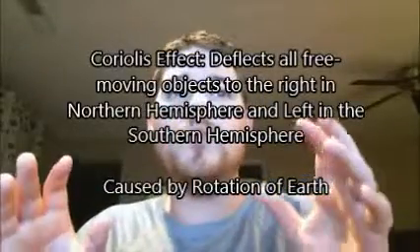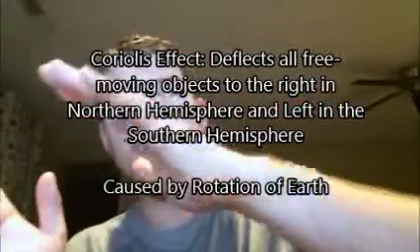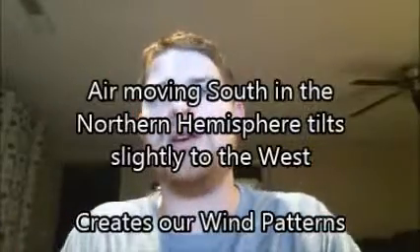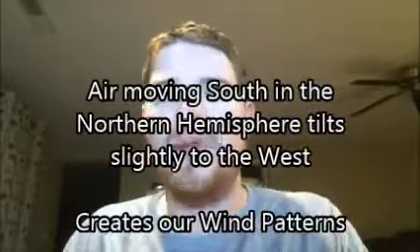It's going to move objects in the northern hemisphere slightly to the right, and it's going to move the objects in the southern hemisphere slightly to the left, and that's because of the way that it's rotating. As you're rotating, things are not going to go straight, they're going to be curved a little bit. So that's what's happening to our air and our water, is that the Coriolis effect actually curves it a little bit as they're moving closer to the equator, whether they're from the northern hemisphere or the southern hemisphere.